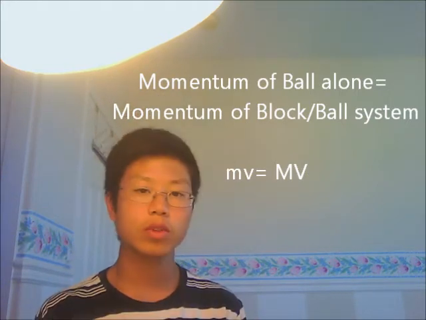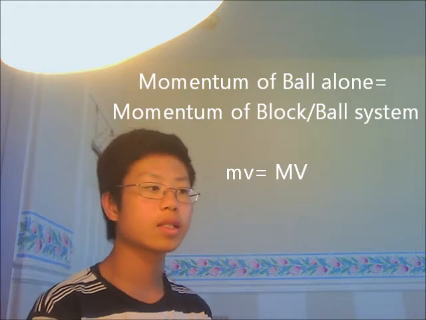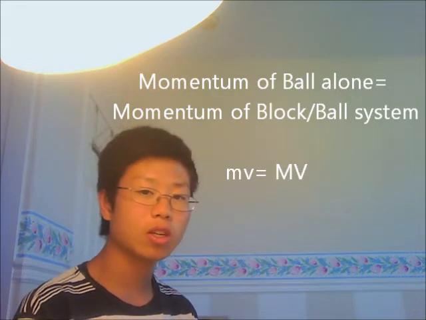We see that there's less velocity as the momentum is transferred onto a bigger mass. This makes intuitive sense because if I were to run into a car, I would not move the car very much because the car is so much heavier than me.